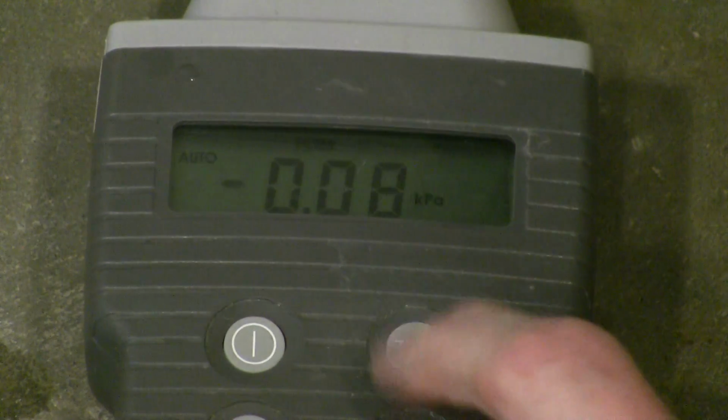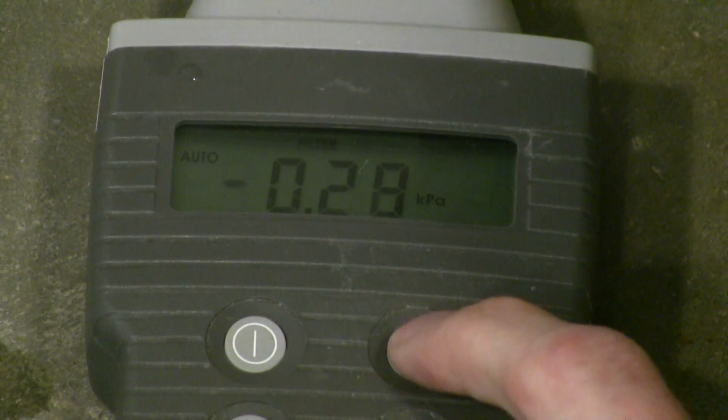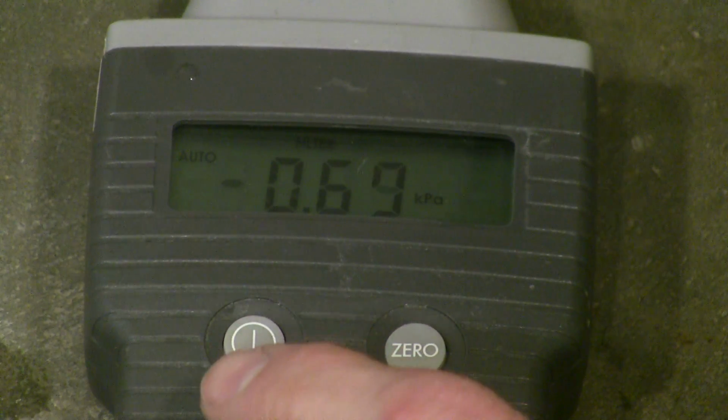Zero the instrument. Okay, it's zeroed. The flow is back on again.